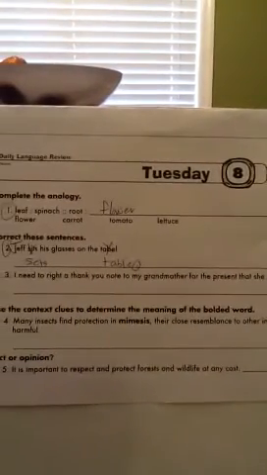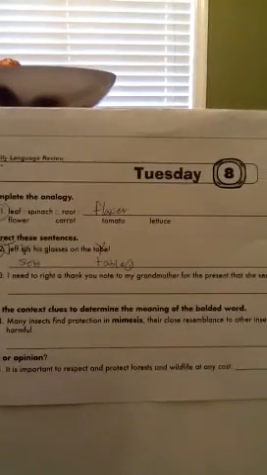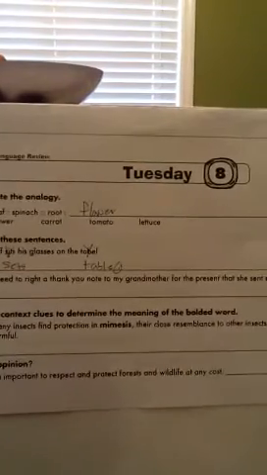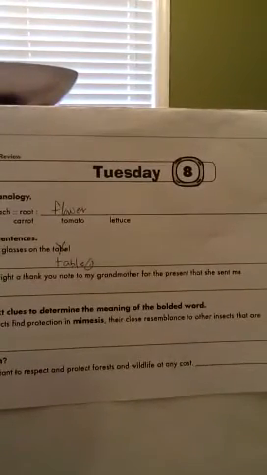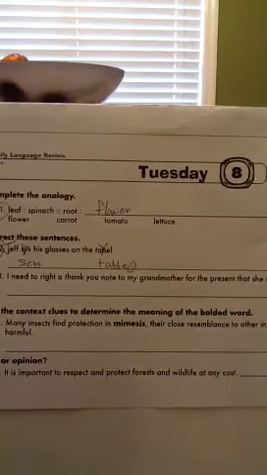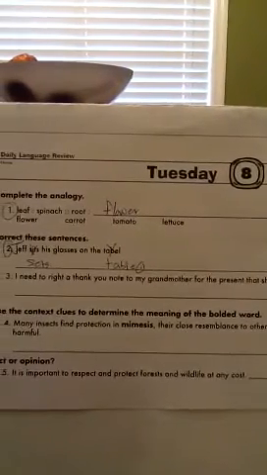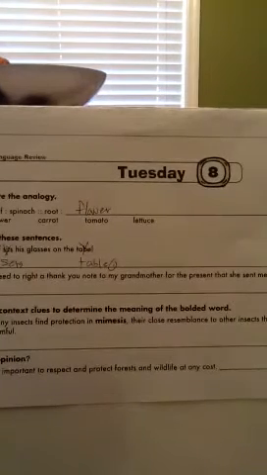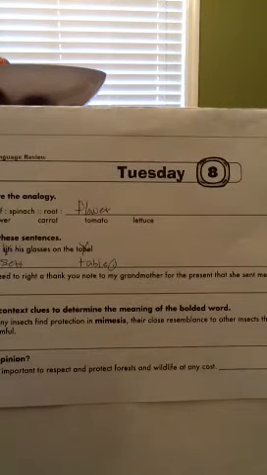Number 3. The sentence reads, I need to write a thank you note to my grandmother for the present that she sent me. Several little errors and also some tricky notions. When you see the word grandmother, it's confusing to some people because one would think, well, I call my grandmother grandmother, that's her name.